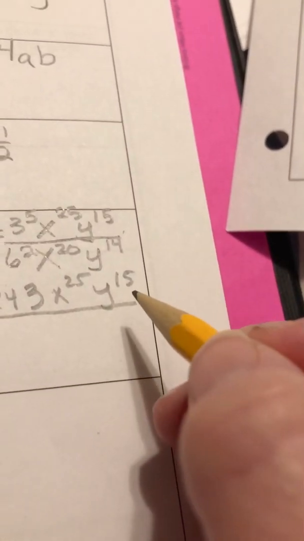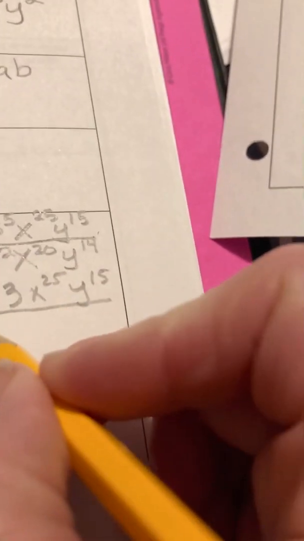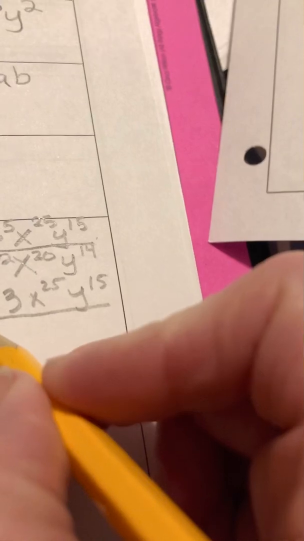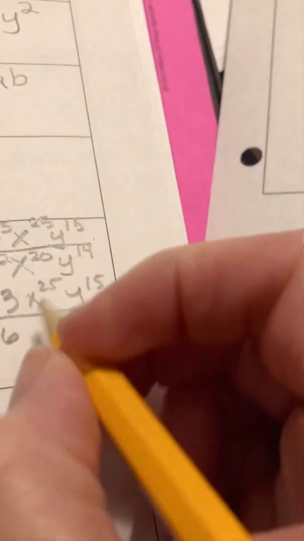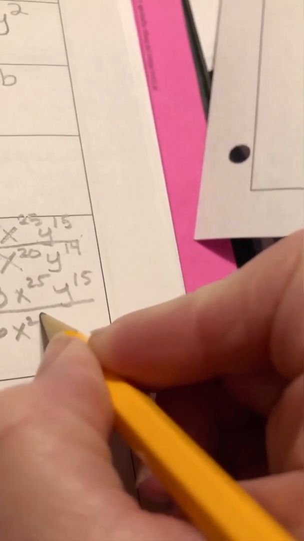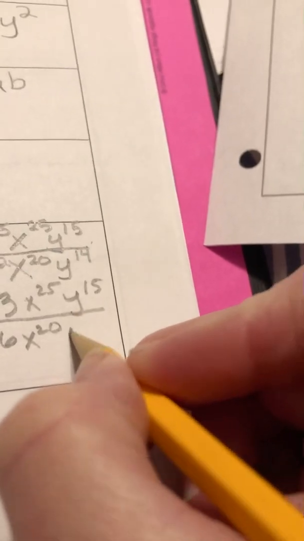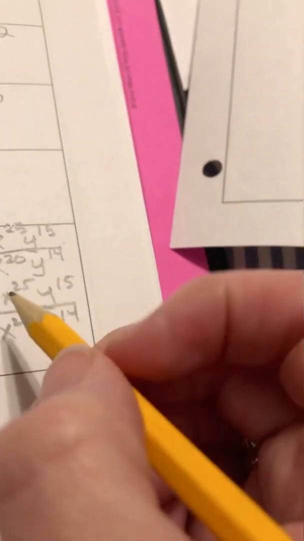I'm going to put that all over 36, because I have x squared. I'm sorry, 6 squared, which is 36. I'm going to hold on to the same values as I had previously. And then on the bottom here, I could factor these out.